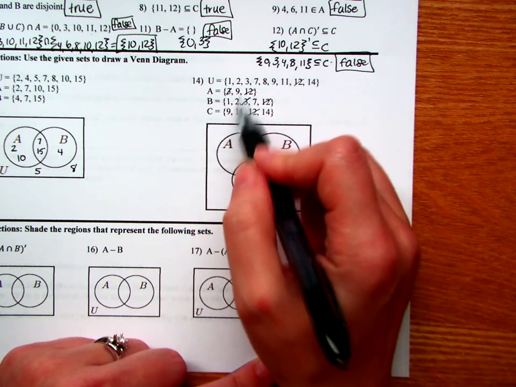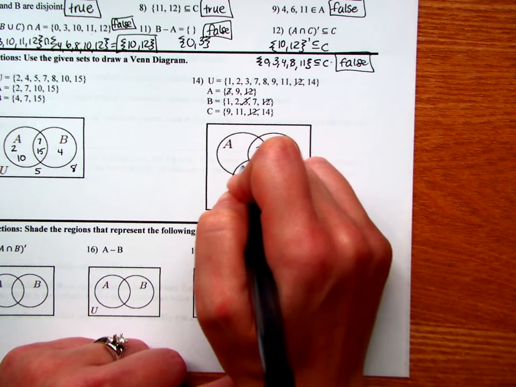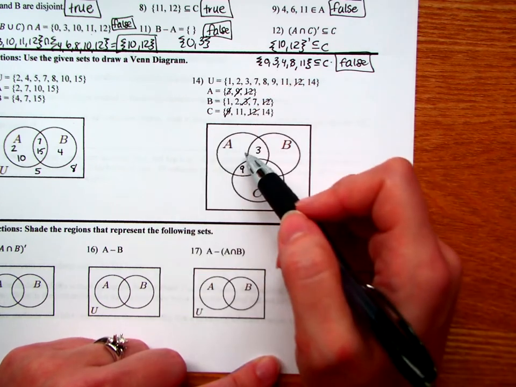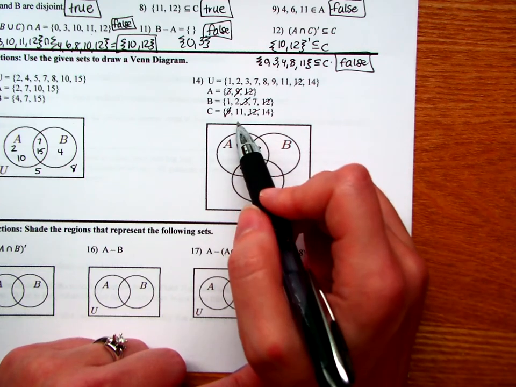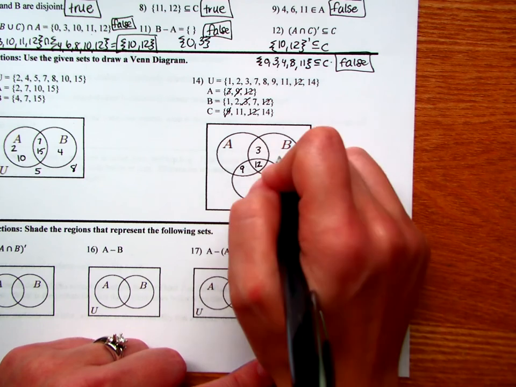Does A and C both have the same number? Yeah, they both have 9, so I can put that 9 right here where they overlap. And now I'm done with A. There's nothing left. So let's continue on with B. With B, I want to see, is there any overlap here with C? So I see a 1 in B, but not in C, so I have a 1.